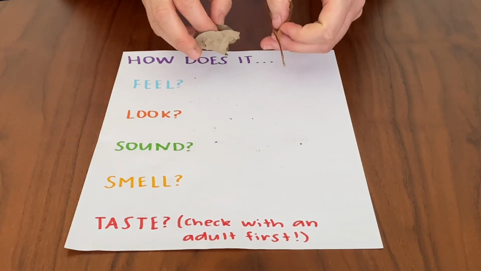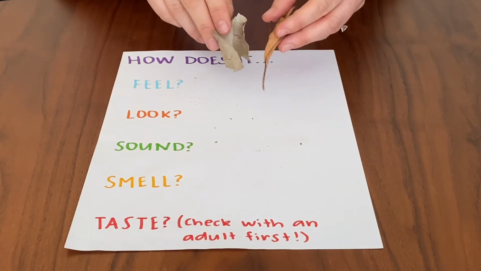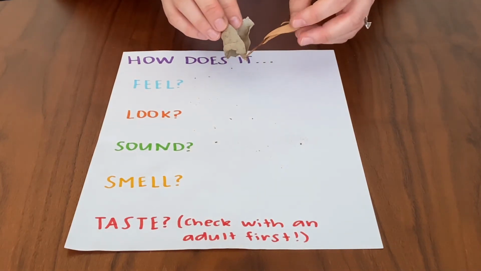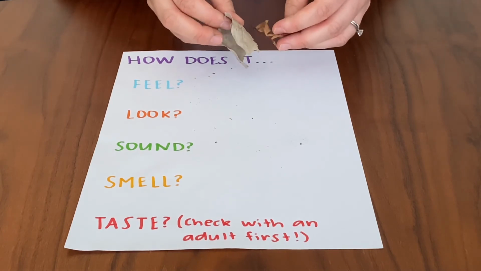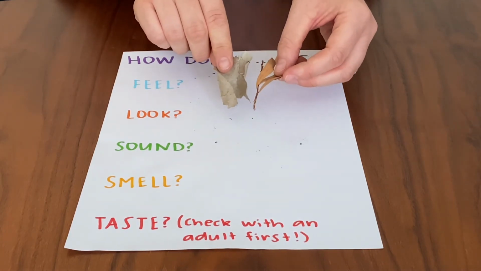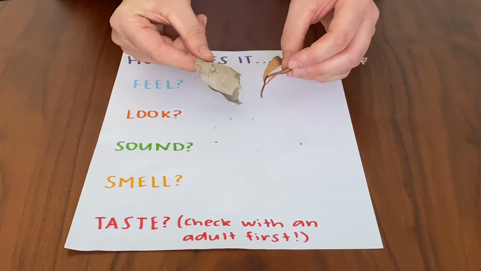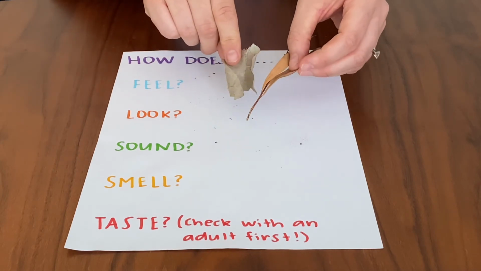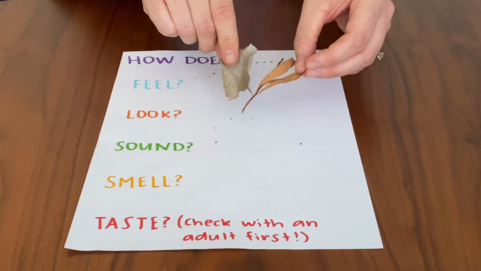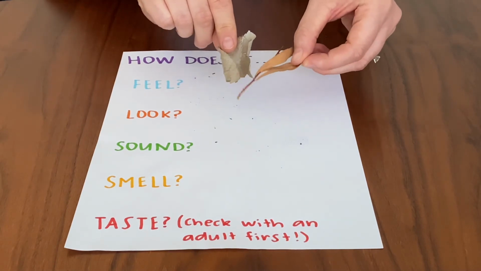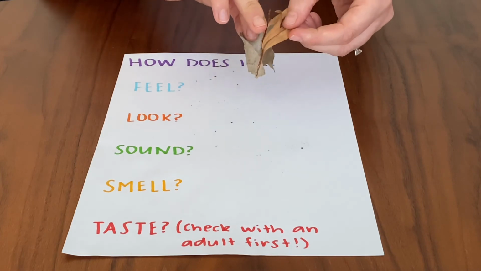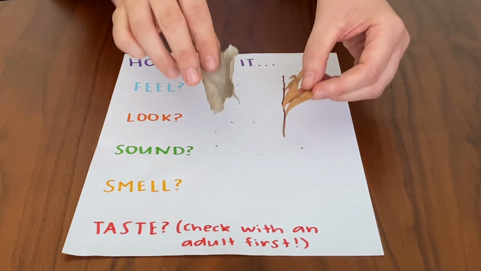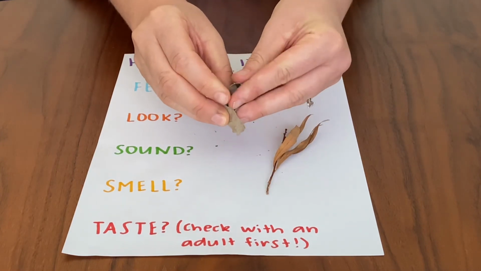Now we've got some different type of leaves here, and these are dead leaves. So the feel is very different to our fresh basil leaf. It feels crunchy and rough. How do they look? Well, kids might say they look dead, but we want to be encouraging them to say why they look dead. So we can see that the colours are brown and grey, and the bark here looks more like a stick. How do they sound?